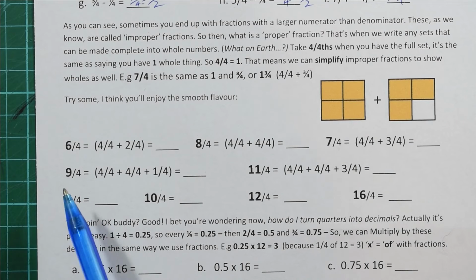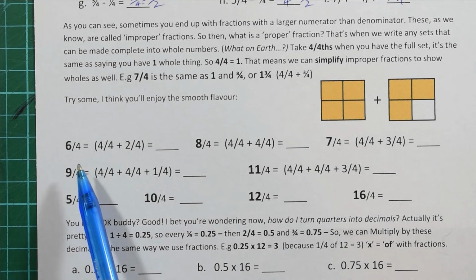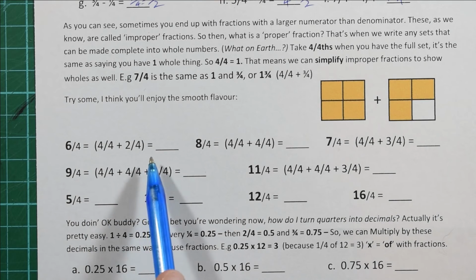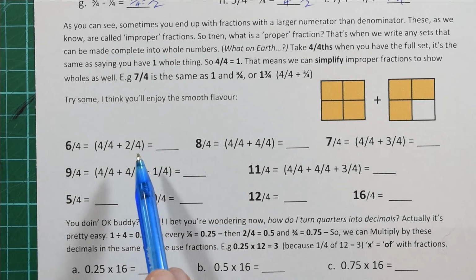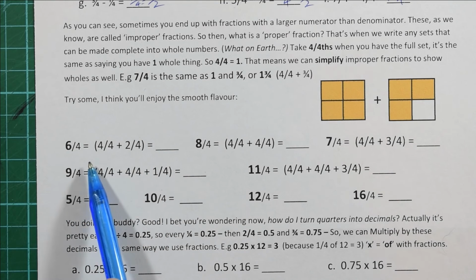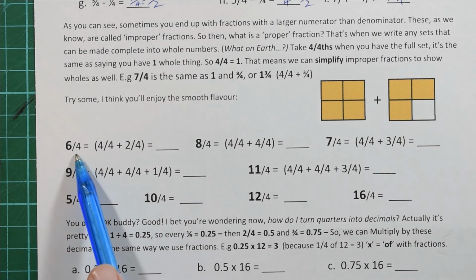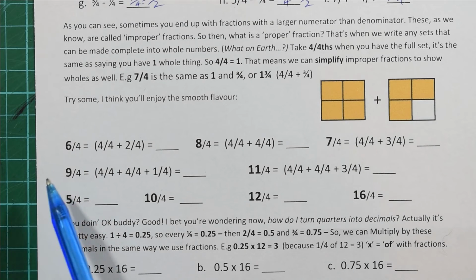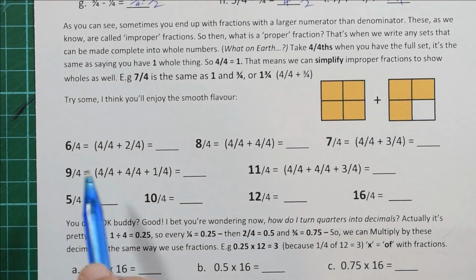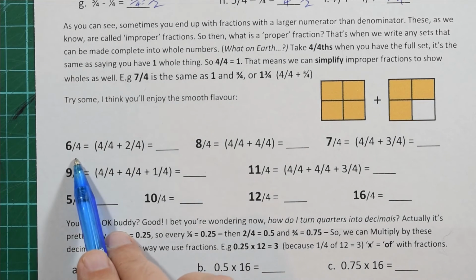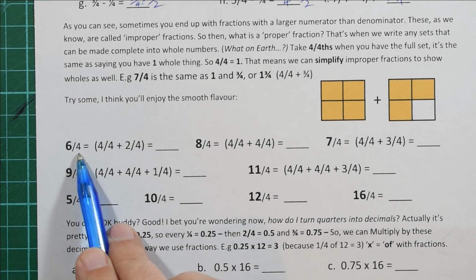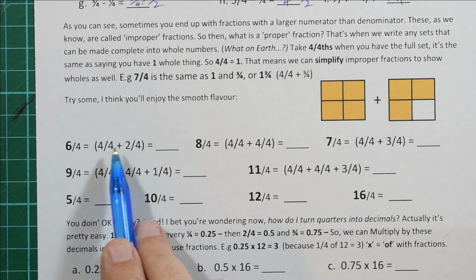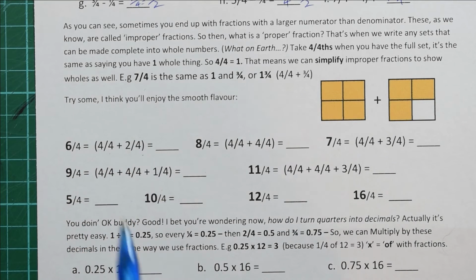In this next part, what we're doing is deliberately looking at how we can turn improper fractions into proper fractions by using our understanding of how many times 4 fits into the numerator. So all this is doing is saying, well, think of 6 quarters as 4 quarters plus 2 quarters. So what would that mean?